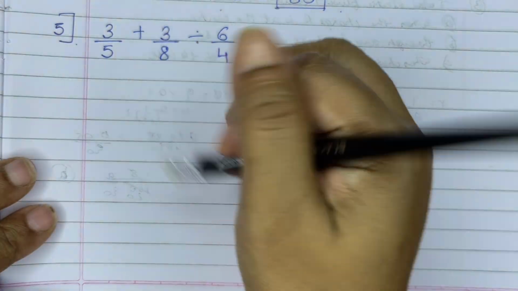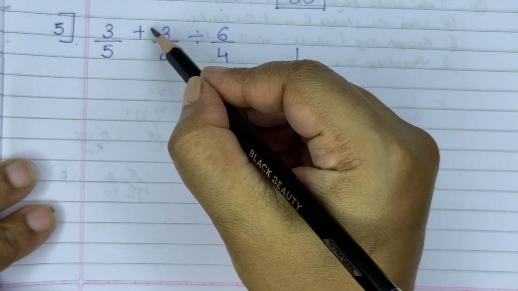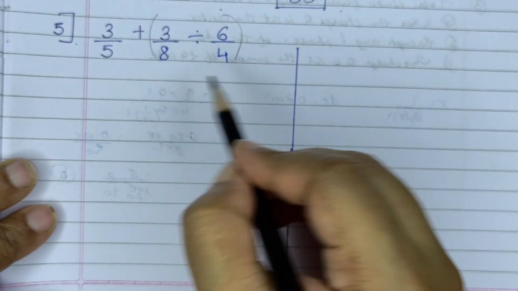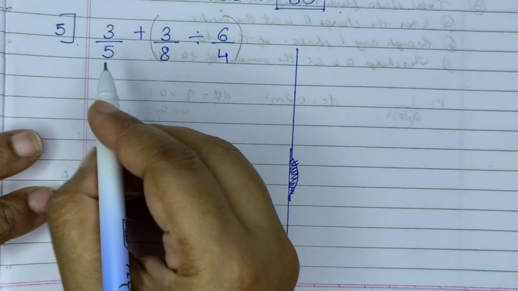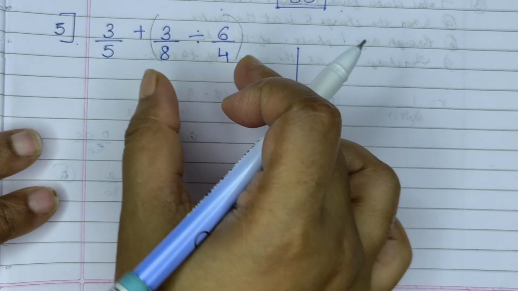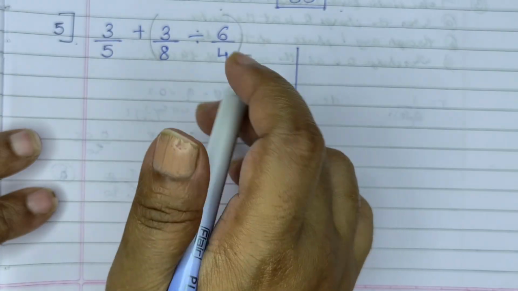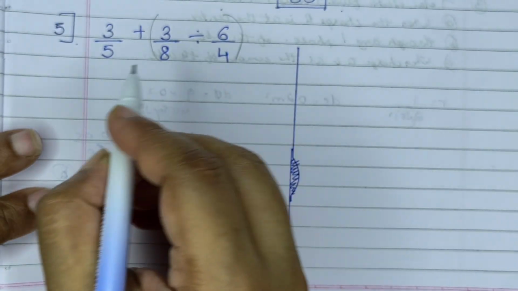So see the steps first. First I am going to solve this part. As I told you, first we will do division. No need to put it in the bracket, I am just doing it to show you. If we are going to solve this, we are going to solve this part first. Don't put it in the bracket, just to explain I am showing you.